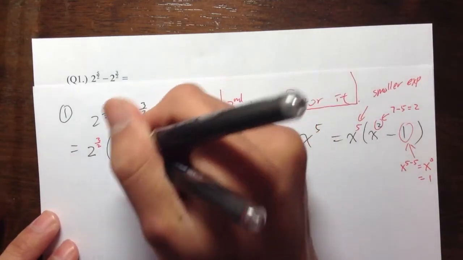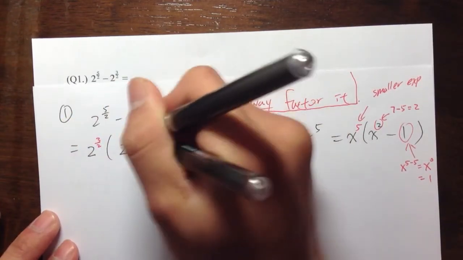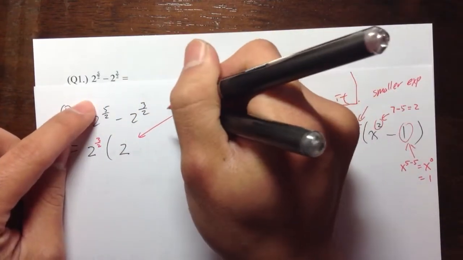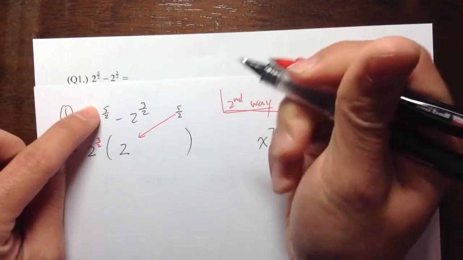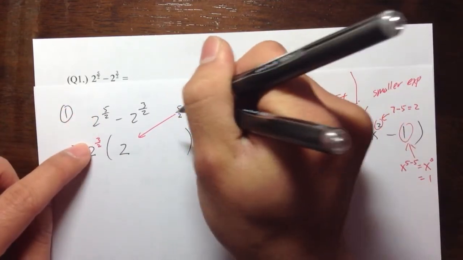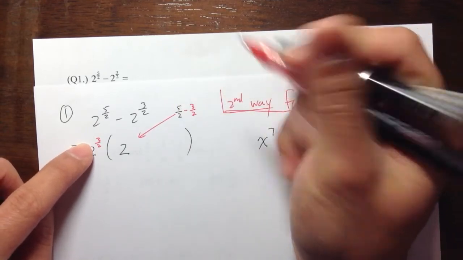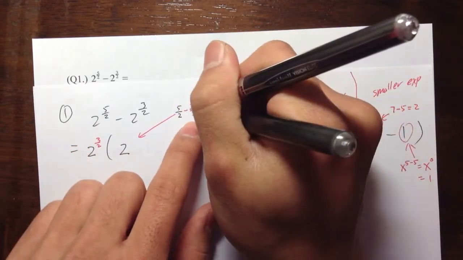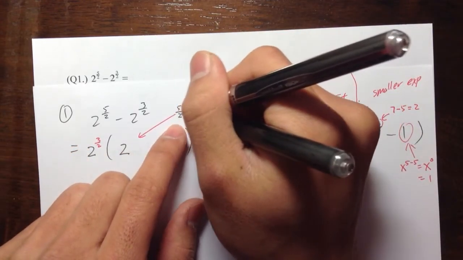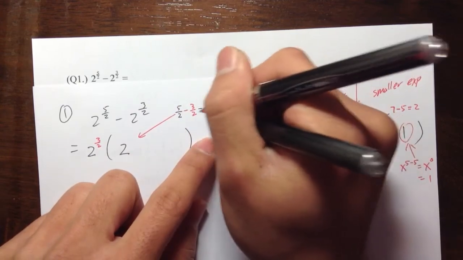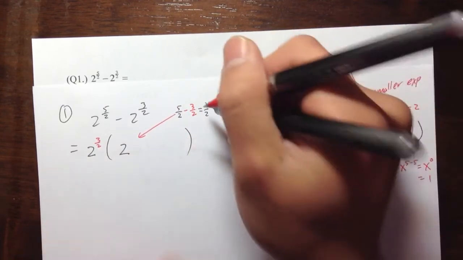5 over 2, we just need to subtract 3 over 2, and that will be the exponent right here. So let me write it right here. Originally, you have 5 over 2. I want to subtract 3 over 2. They have the same denominator already, so you can just do 5 minus 3, which is 2 over 2, which is equal to 1.